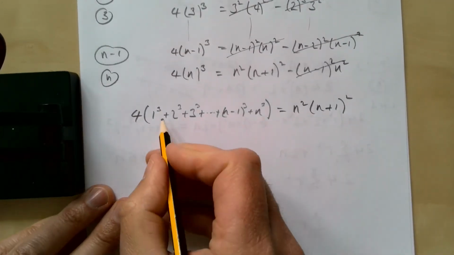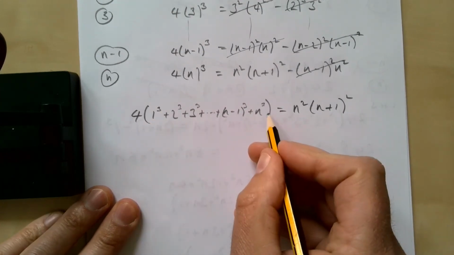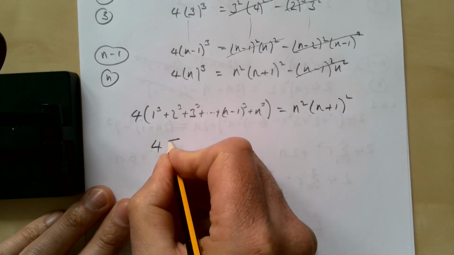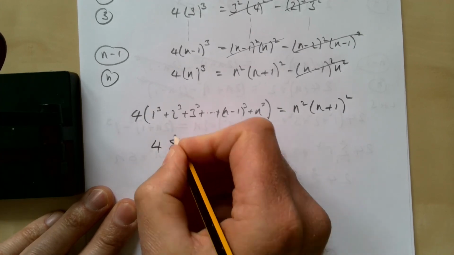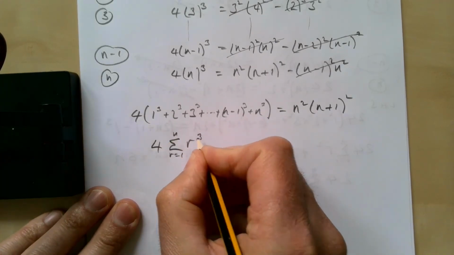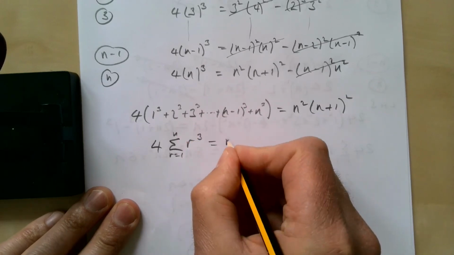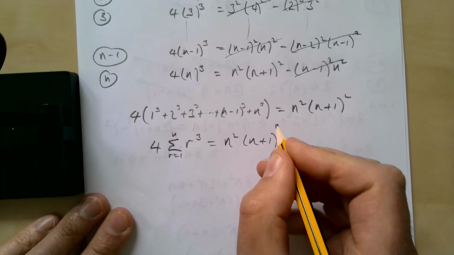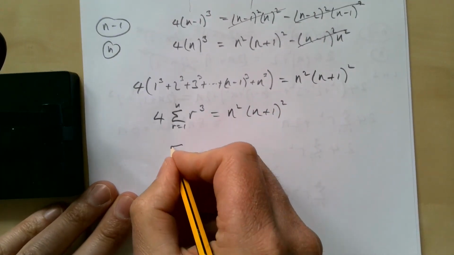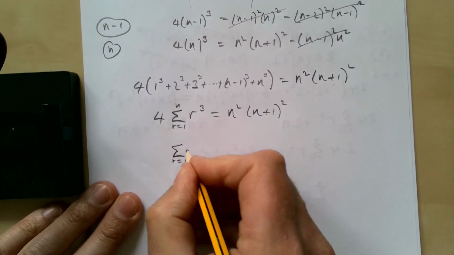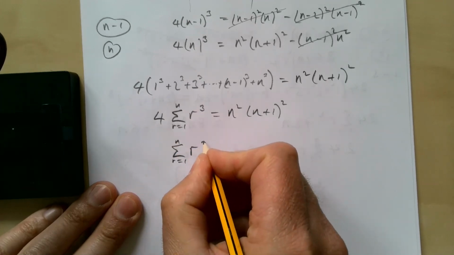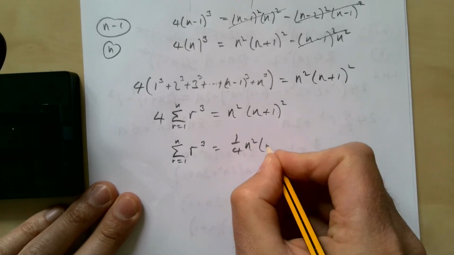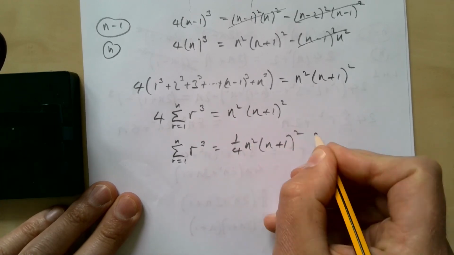So we're nearly there. This is the sum of our cube numbers. That's what we've been asked to work out. So I could rewrite this as 4 times the sum from r equals 1 up to n of r cubed. That's the same as that, and that equals n squared, n plus 1 all squared. Dividing both sides by 4, and we are there. The sum from r equals 1 to n of r cubed equals a quarter n squared, n plus 1 all squared.